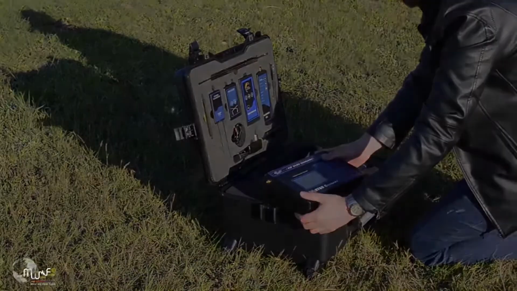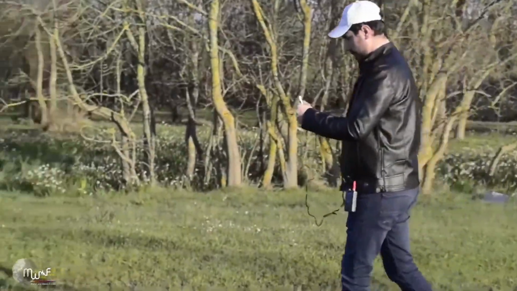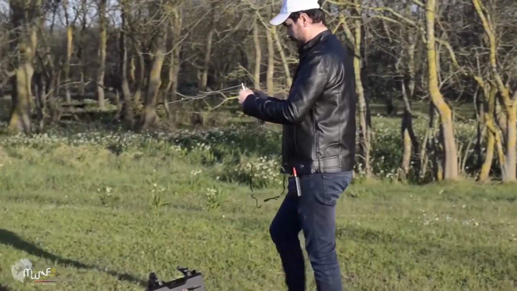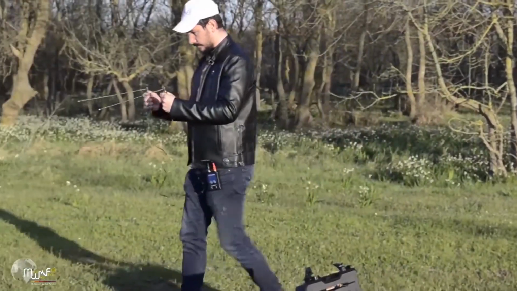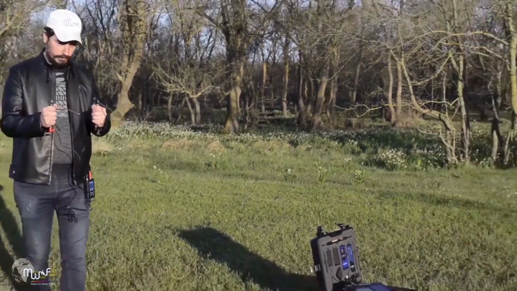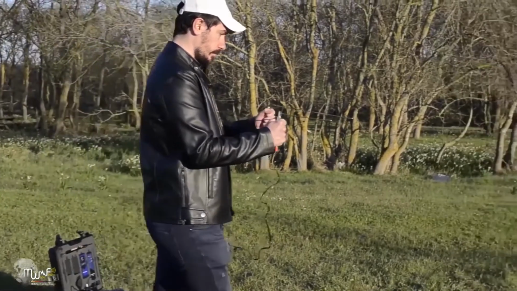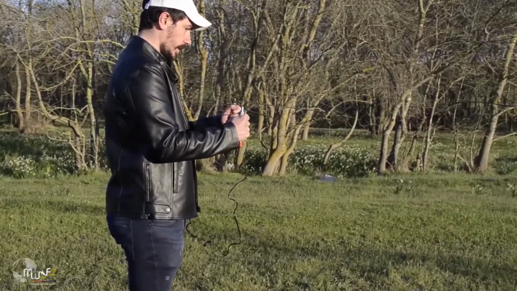Then install the receiver on the belt or put it in the pocket. Hold the antennas horizontally, maintaining their balance and spacing between them about 30 cm. Then start walking circularly around the field of the ground transmitter unit that is planted on the ground.